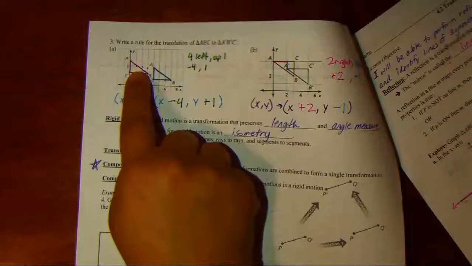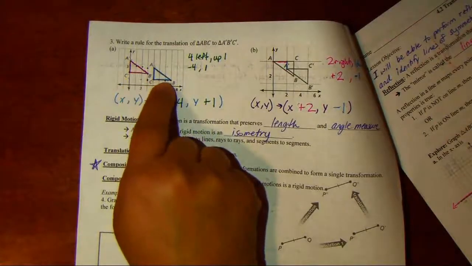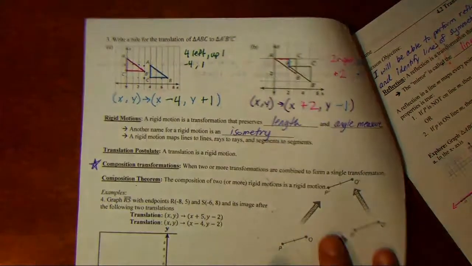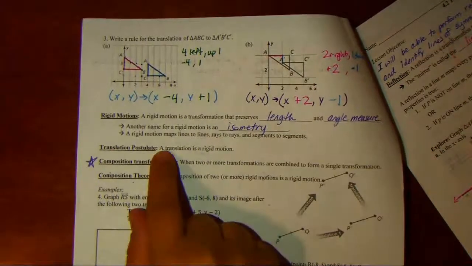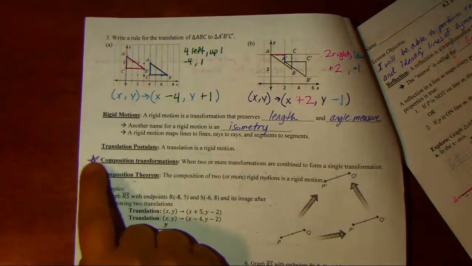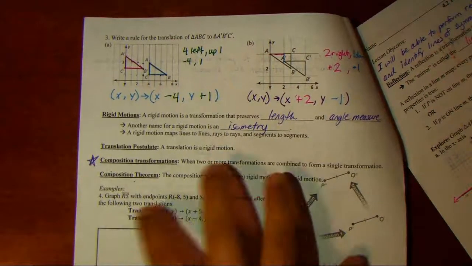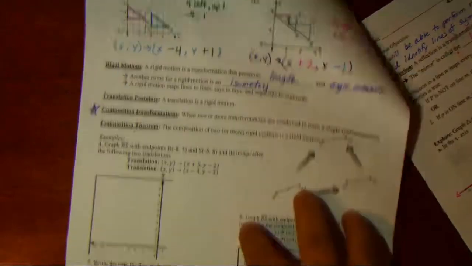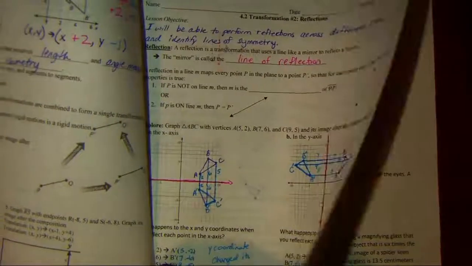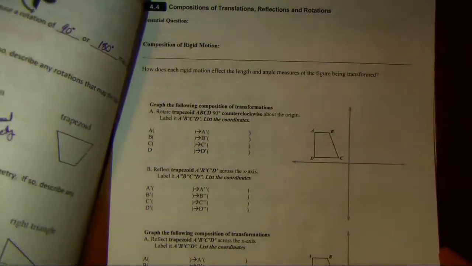So this triangle is the same triangle as this one, just slid over. Then we stopped right here and I said we're going to come back to composition transformations. Well, that's lesson 4.4. So I want to start with the end of lesson 4.1 here, and then we're going to work our way over to lesson 4.4 over here.